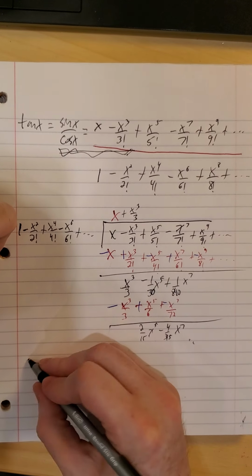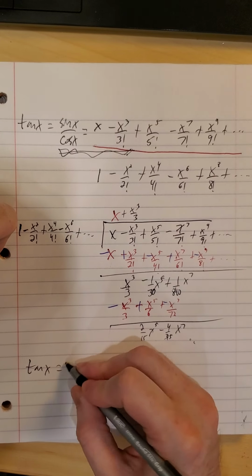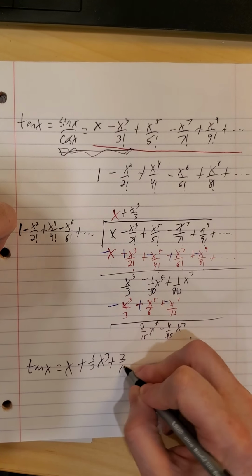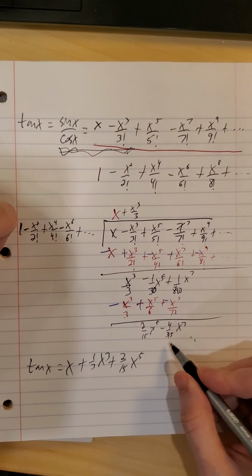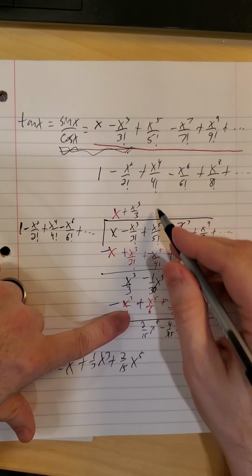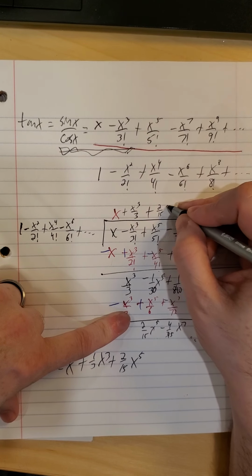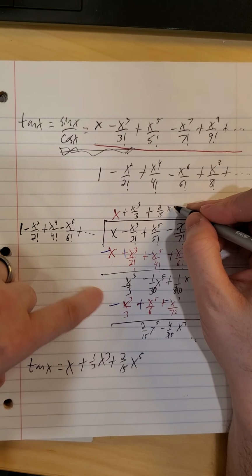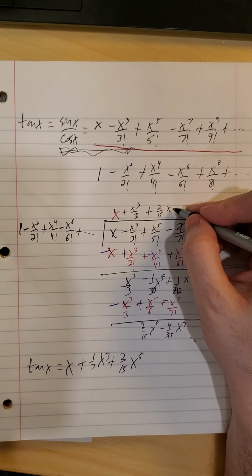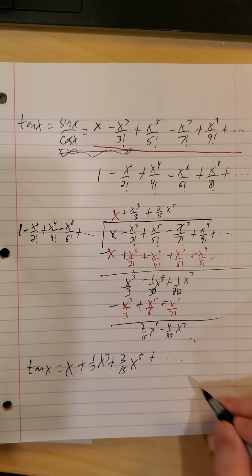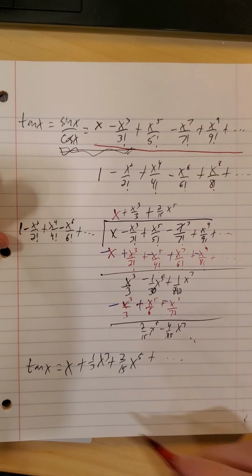So then tangent of x is x plus 1/3 of x cubed plus 2/15 of x to the 5th. Clearly that would be our next item at the top here. Plus dot dot dot forever.